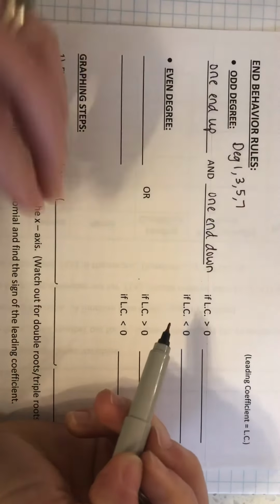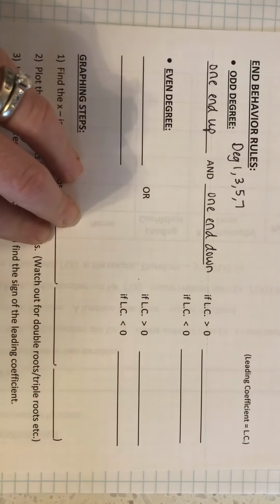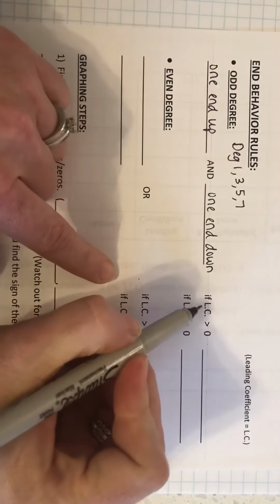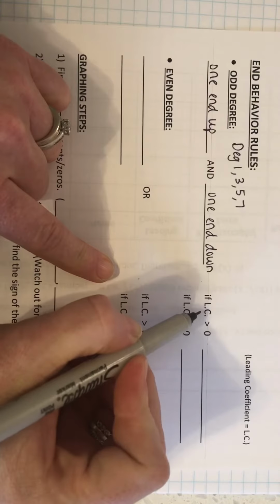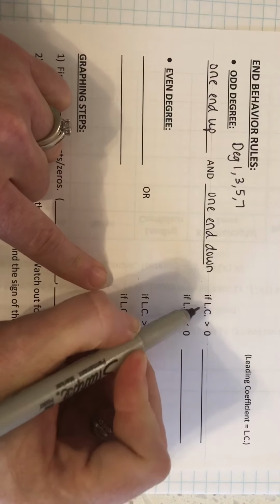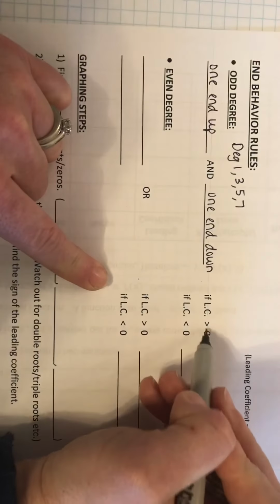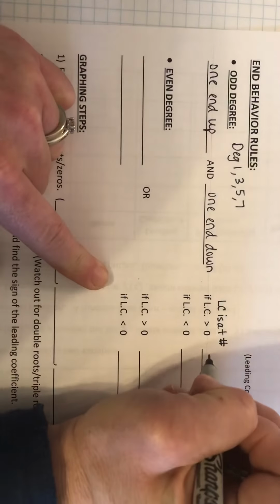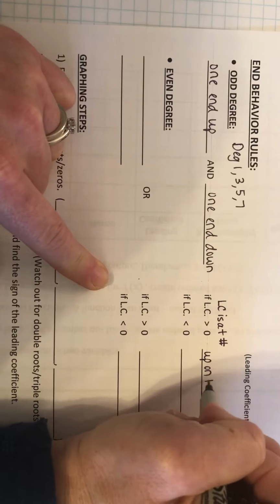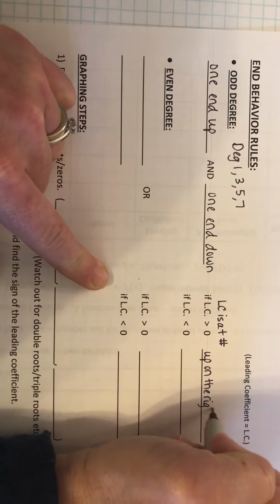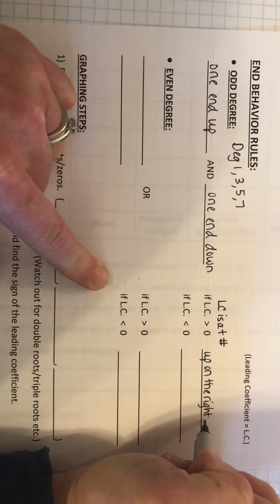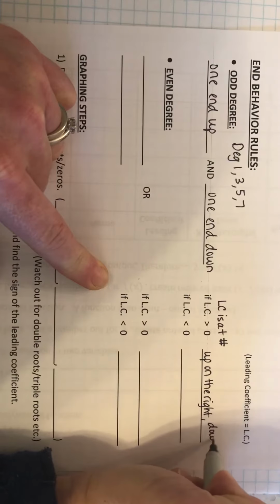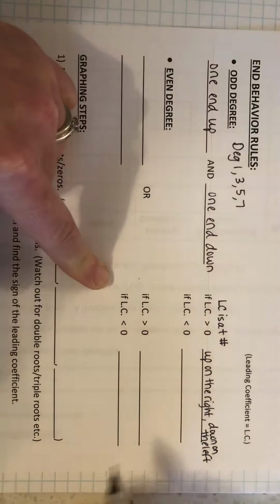Well, then it's kind of like, which end of the graph is up and which end of the graph is going to be down? Well, that depends on the sign of your leading coefficient, the LC, the number in front of that term that had the highest exponent and variable. If your leading coefficient is greater than 0, which means your leading coefficient is a positive number, then your graph will be up on the right, the positive side of the graph, if you will, and it'll be down on the left, the negative side of the graph. And this will be easier when you start seeing it.